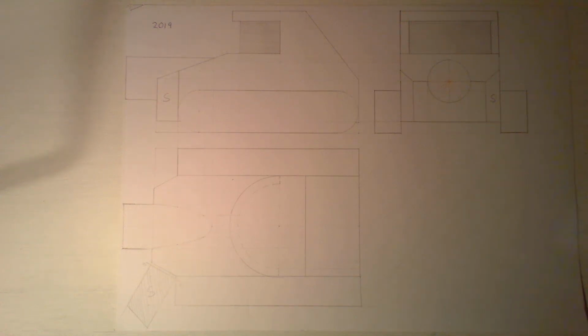2019 higher level orthographic projection question 1 in a junior cert exam paper. Okay, so in this question I'm just going to run through a couple of the key aspects to watch out for that are very consistent in coming up in these junior cert orthographic projection questions.